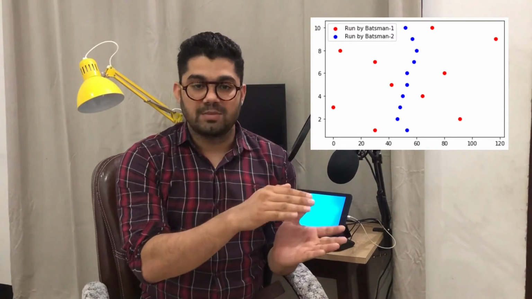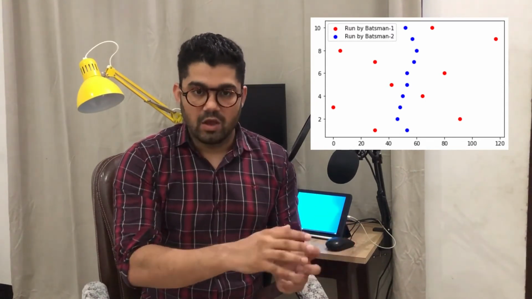And what we find out is that simply calculating mean and median is not enough to understand the behavior of the data points inside the data set. Because the mean and median of both data sets was 53, but after plotting the data points into a plotting diagram, we find that the scattering range of the data points of the two data sets is not the same. The runs created by batsman 1 were highly scattered, but the runs created by batsman 2 were not that scattered, while the mean and median of both data sets were exactly the same.